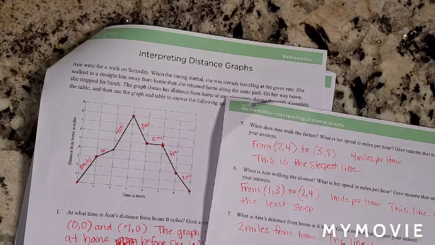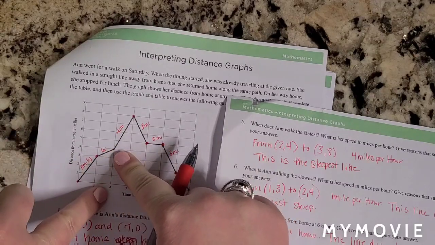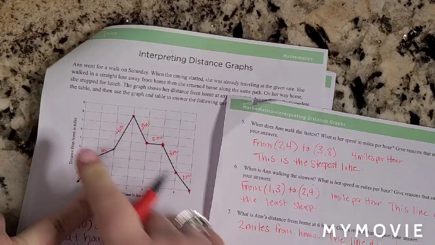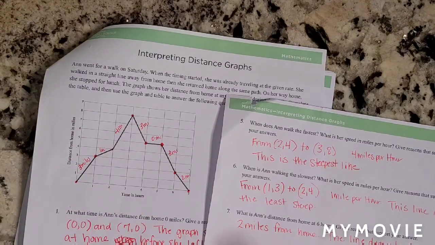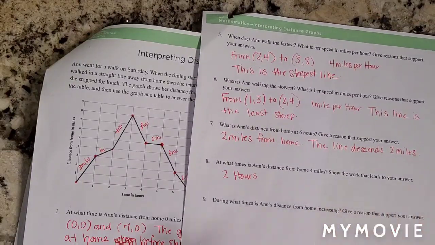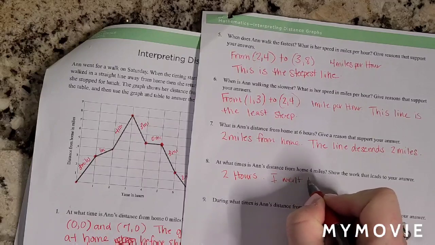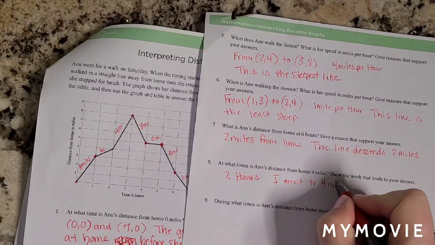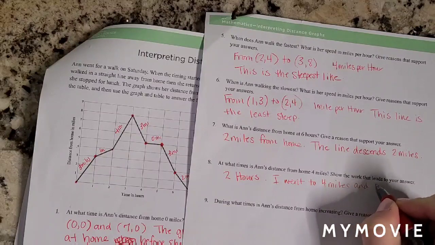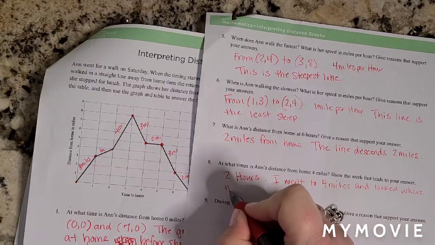At what time is Anne's distance from home 4 miles? So for distance, I'm going to look for 4 and see where the lines intersect. So when she was 2 hours away, she was 4 miles from home. So we'll put 2 hours. Okay. Show the work that leads to your answer. You just explain what you did. I went to 4 miles and looked where the lines intersected.